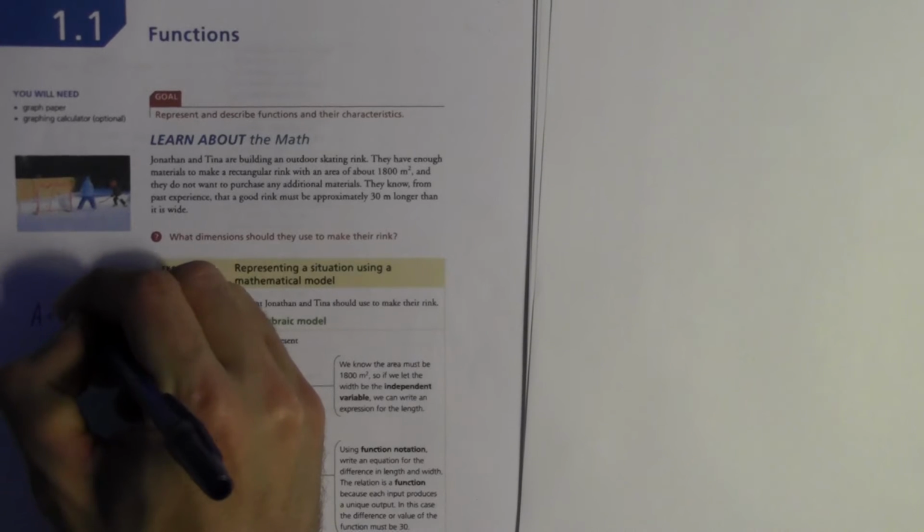Okay, so it tells us that our rink is 1,800 meters squared. Who can tell me the formula for area of a rectangle? Because we know the rink is a rectangle. Yeah, Elijah. Length times width. Right, so our area is equal to length times width. Okay, and they decided to use X and Y. I'm going to use L and W just because it gives our variables a little more meaning.